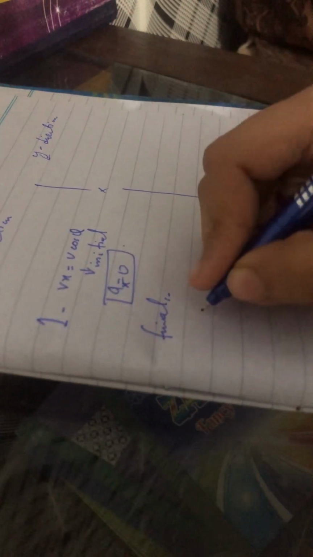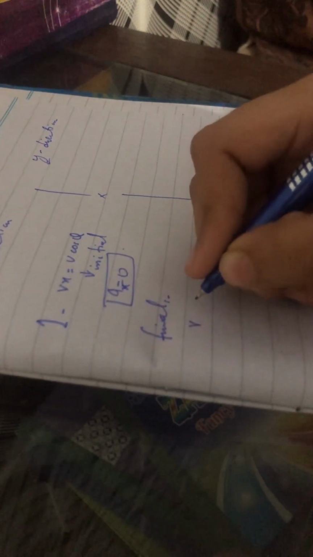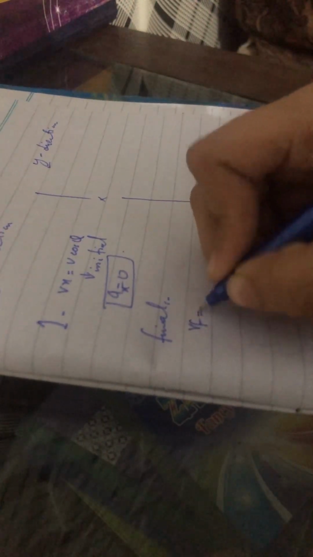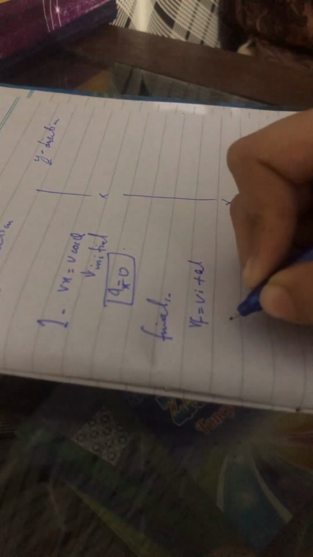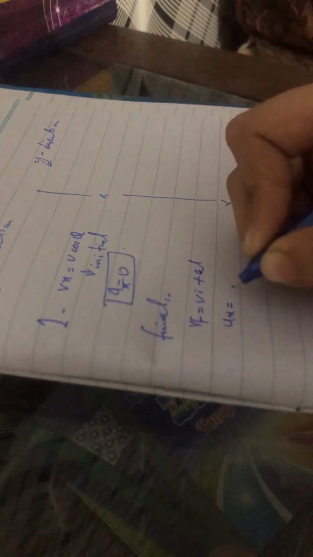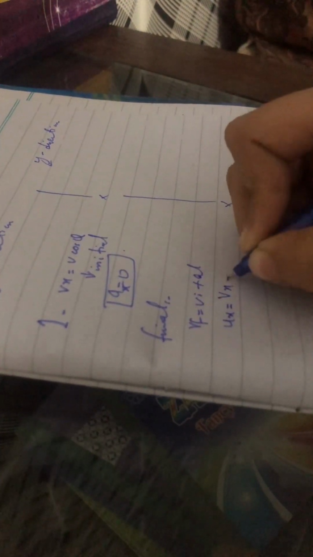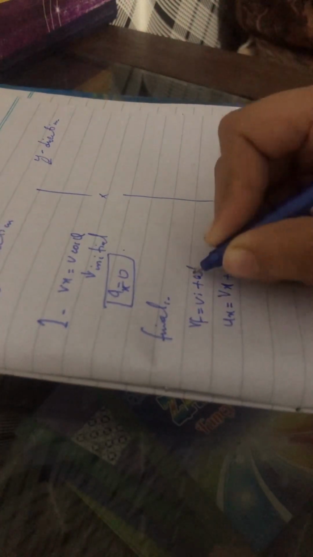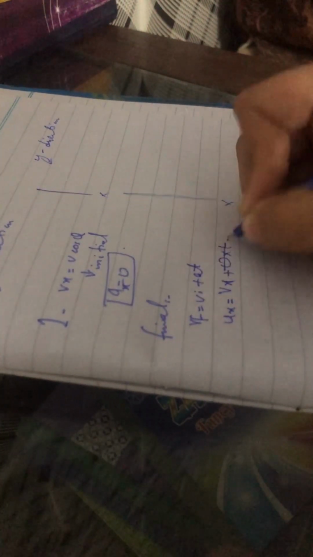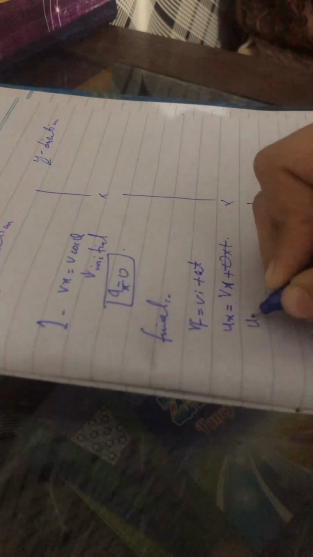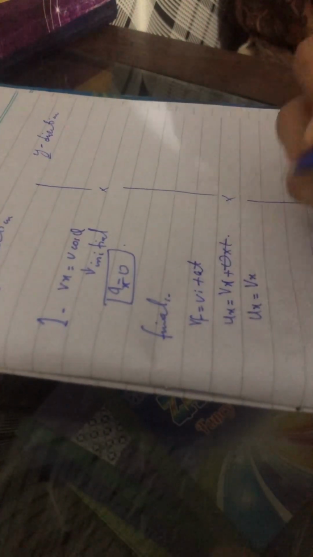Here, if we talk about the final velocity, the equation of motion is vf is equal to vi plus at, right? So ux is equal to the initial, that is vx, plus a times t, and a is 0. When a, which is 0, multiplies with t, the whole term will become 0, so ux is equal to vx.